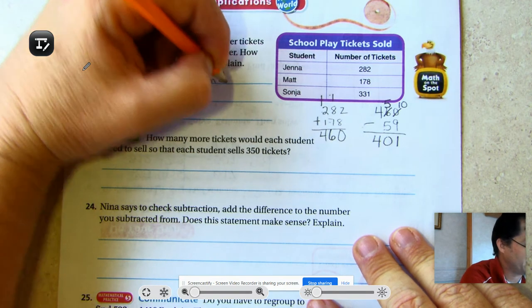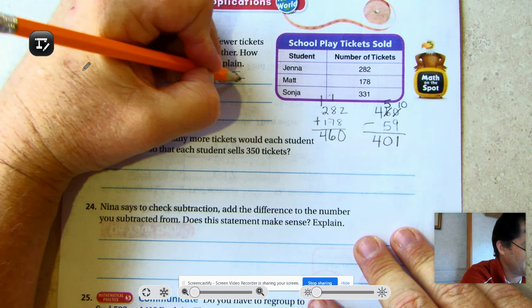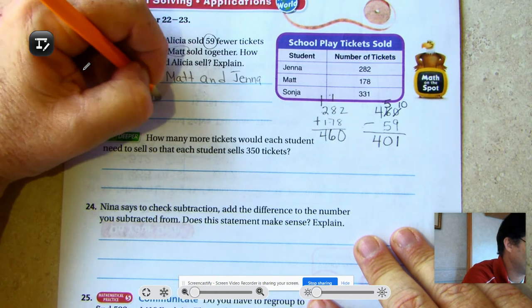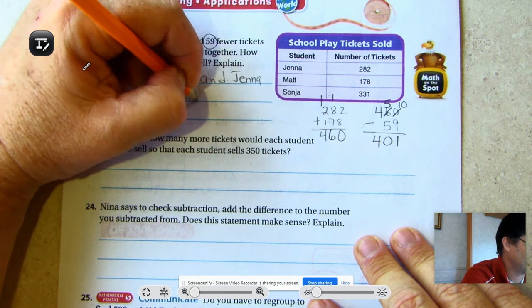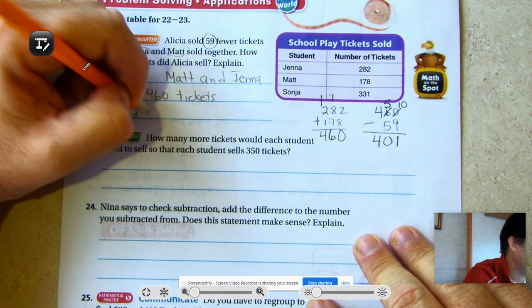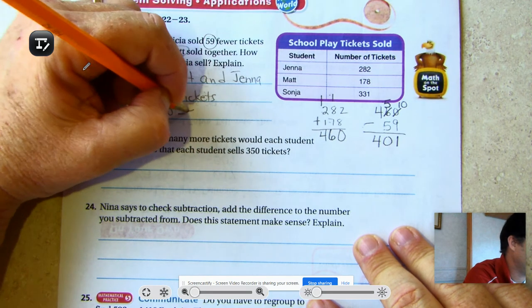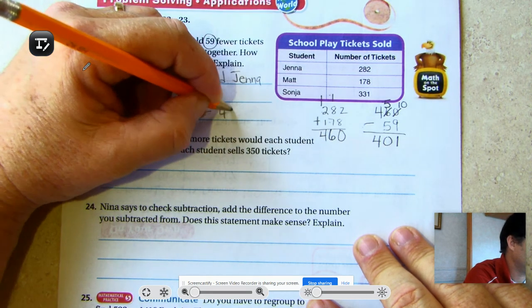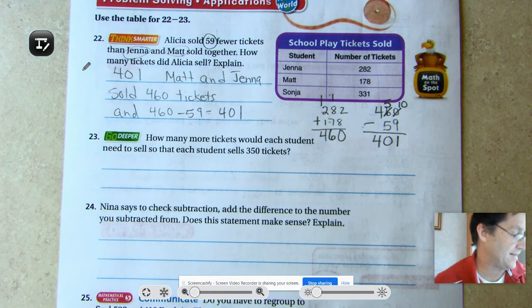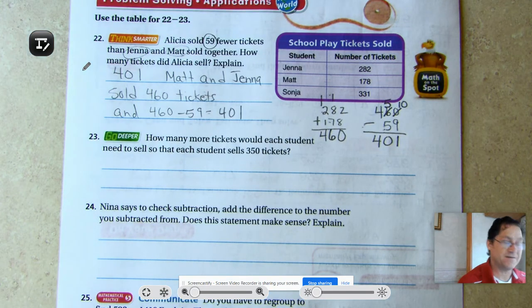And then we explain what we did. Matt and Jenna sold 460 tickets, and 460 take away 59 equals 401. How many more tickets would each student need to sell so that each student sells 350 tickets?